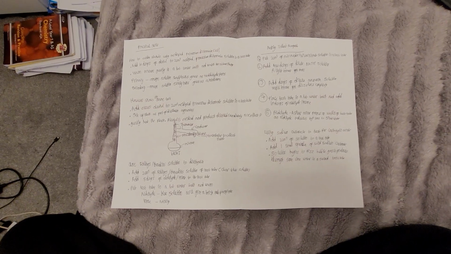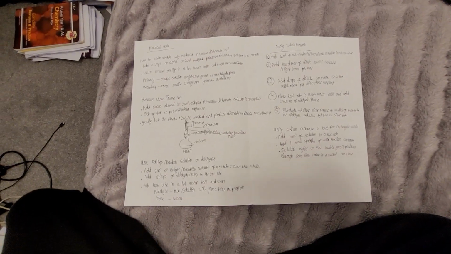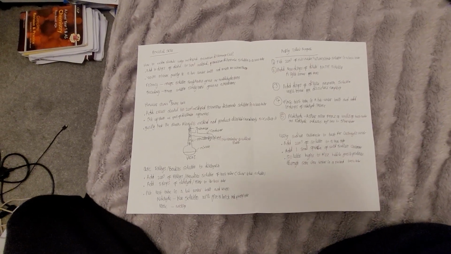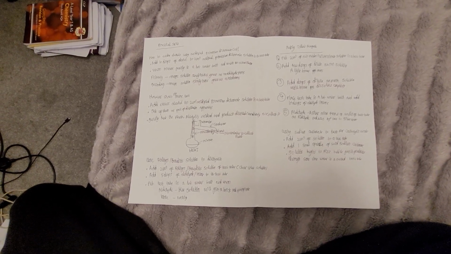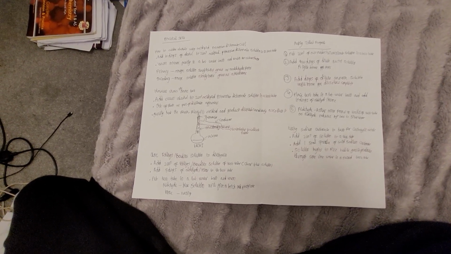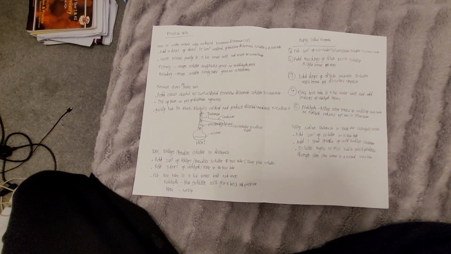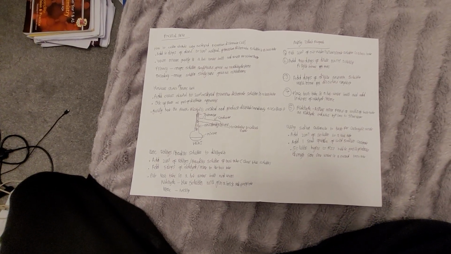Some practical skills. So, how to oxidize alcohols using acidified potassium dichromate. Add 10 drops of alcohol to 2 cm³ of acidified potassium dichromate solution in a test tube. So add 10 drops of alcohol to this much of acidified potassium dichromate solution in a test tube. Warm the mixture gently in a hot water bath.